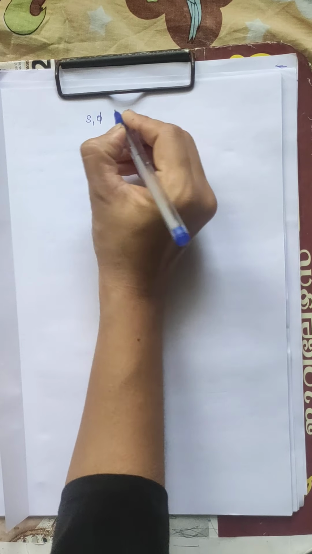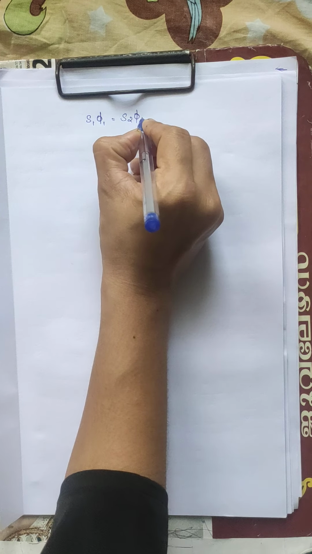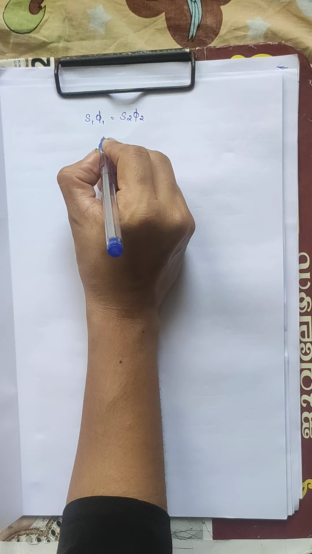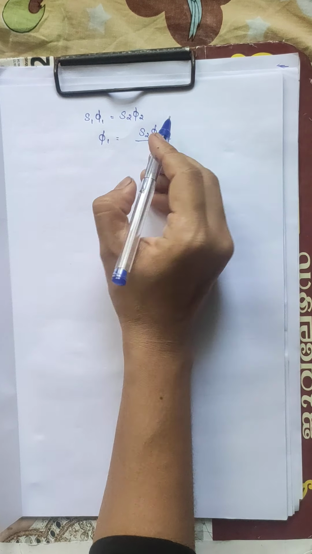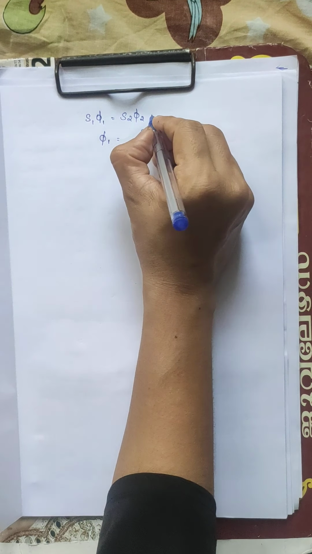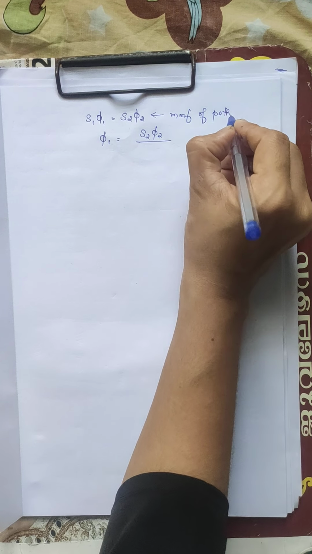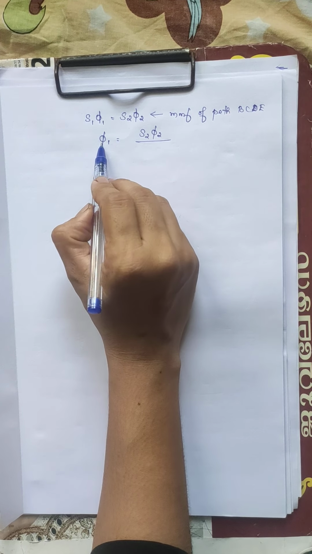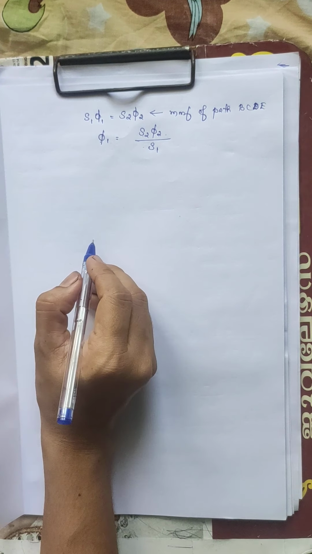So we can write S1 phi 1 is equal to S2 phi 2. Now we can calculate phi 1 from here. So phi 1 is equal to S2 into phi 2, that is the MMF of the right limb, which is nothing but the MMF of path BCDE. So phi 1 will be equal to MMF of path BCDE divided by S1, the reluctance of path BE.